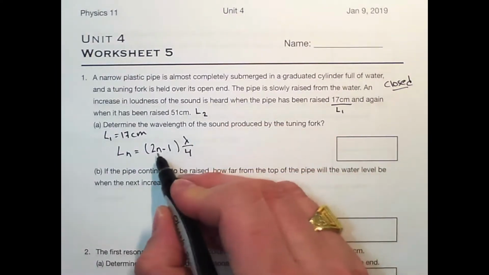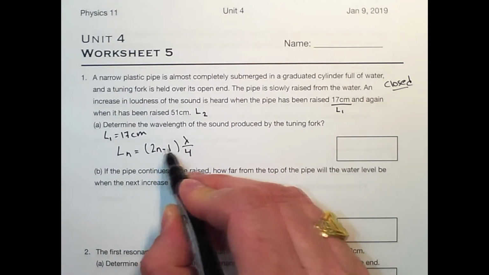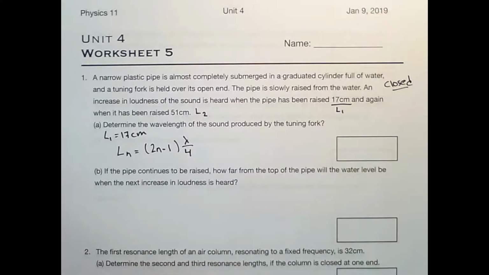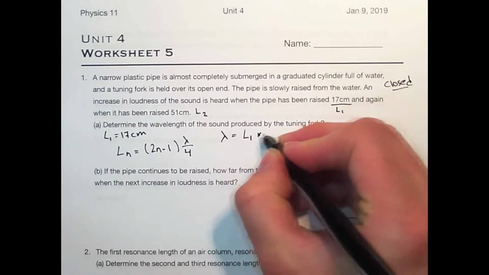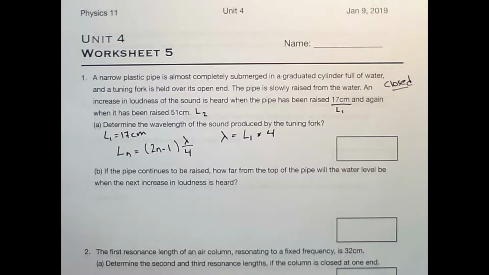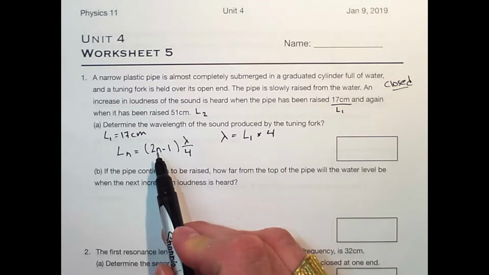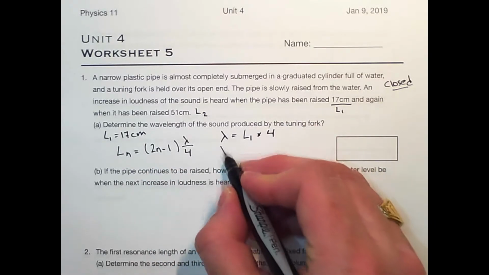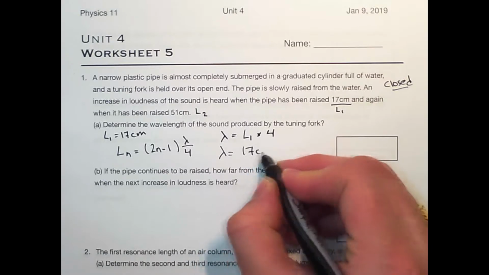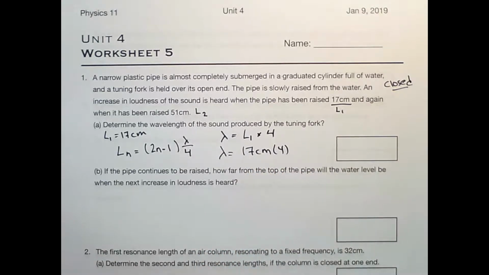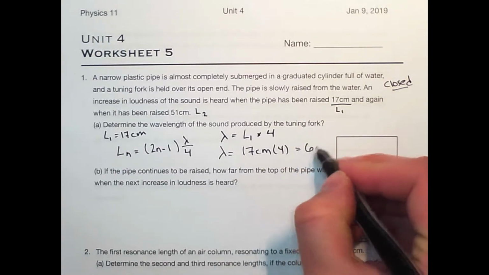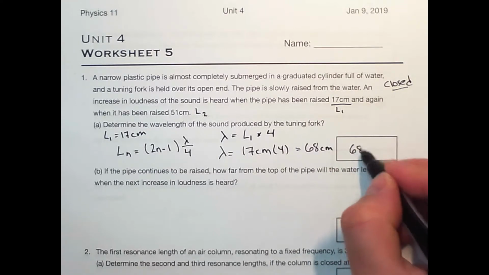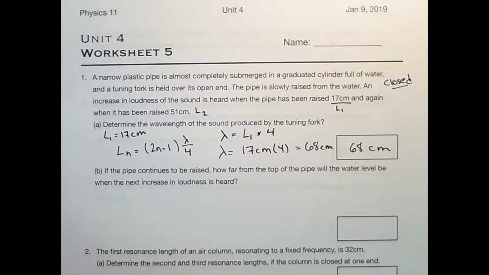So if n is equal to 1, it's 2 times 1, take away 1, which is 1. So lambda would be equal to L1 times 4. Again, solve that just by putting in 1 for the n. Lambda is equal to 17 centimeters times 4, 68 centimeters would be the wavelength.